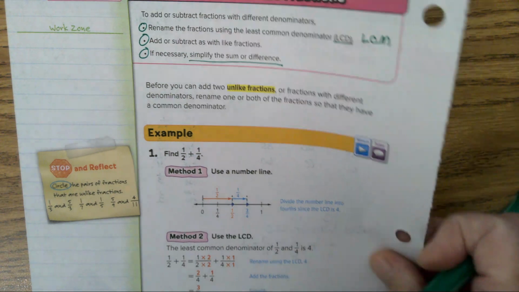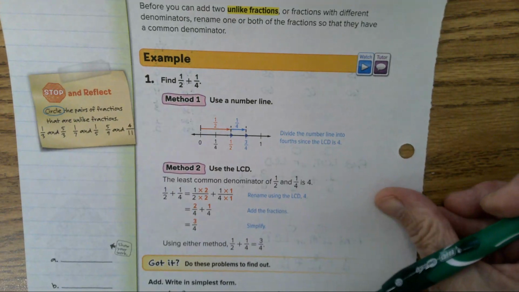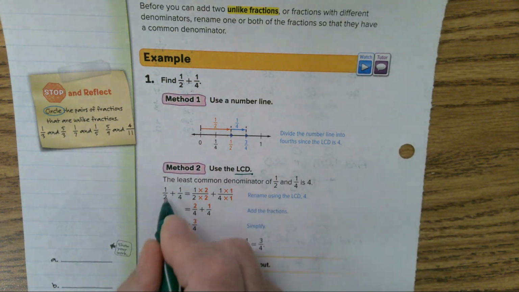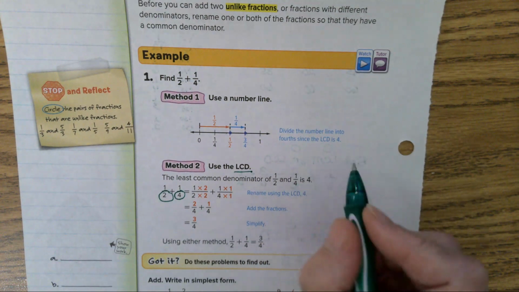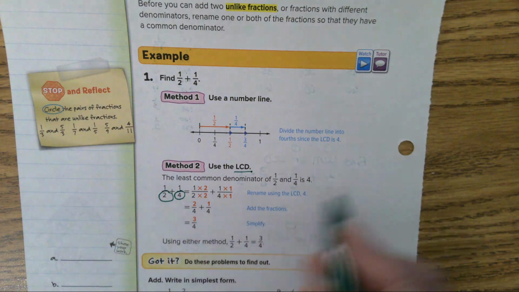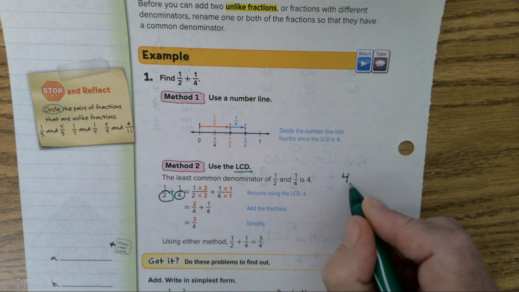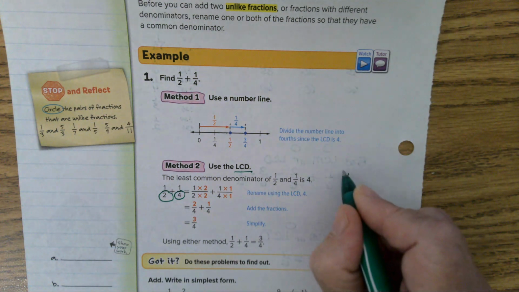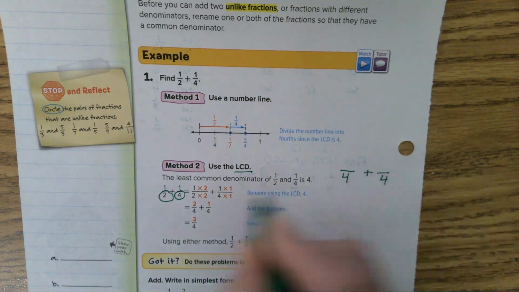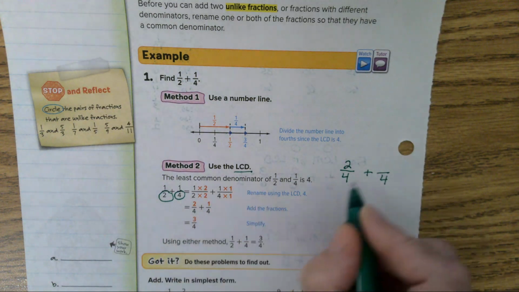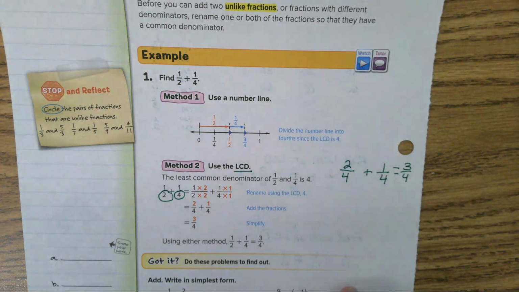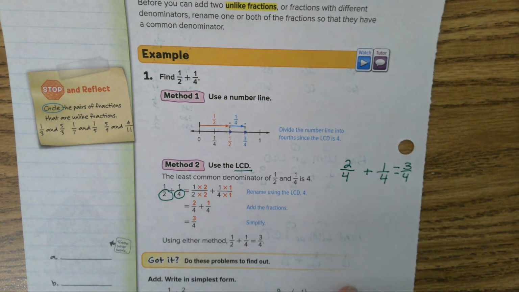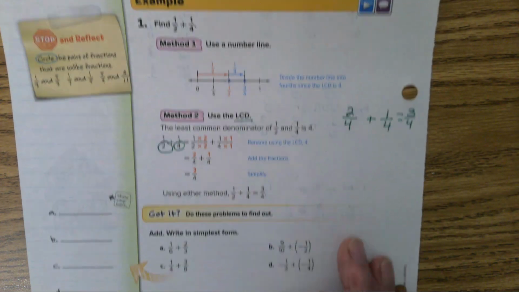Now we're going to be using method 2 today. Method 2, you're going to find your least common denominator. What's the smallest number that 2 and 4 both divide? Now my technique is you look at the largest digit for your denominators. It's a 4. We know 4 divides 4. Will 2 divide 4? Yes. So it's going to be fourths. 1/2 equals 2/4, and 1/4 will stay the same, and you get 3/4. In order to add or subtract fractions, you have to have the same denominator. Then you just add the numerators or subtract the numerators.